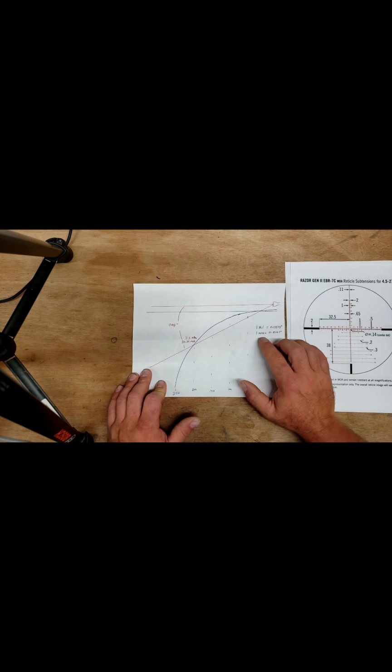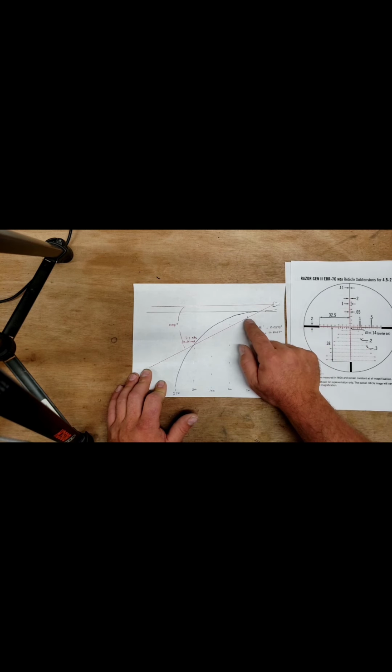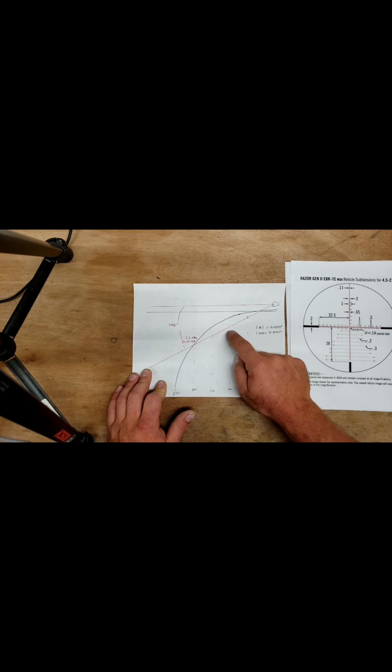When dealing with drop, do yourself a favor and do not think of your drop in so many inches at a certain distance. Think of your drop in the angular measurement that you are going to use on your optic. And all of a sudden, MOA or mils, there is no difference in practical use.